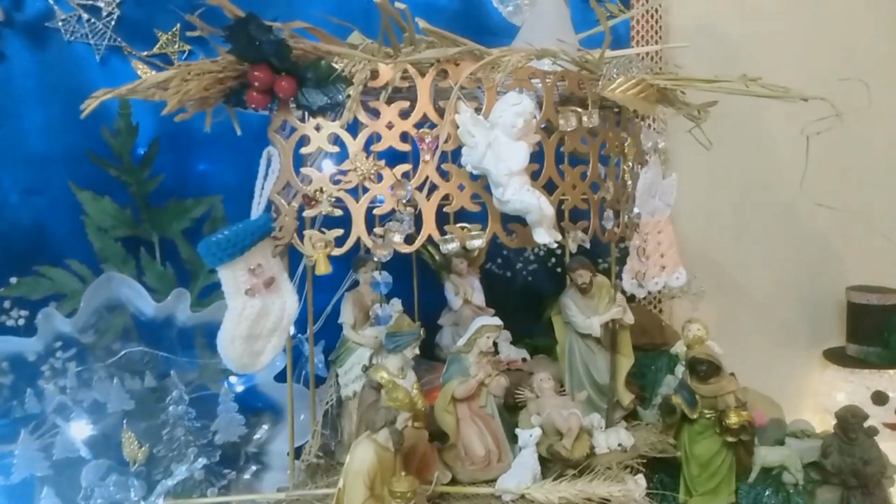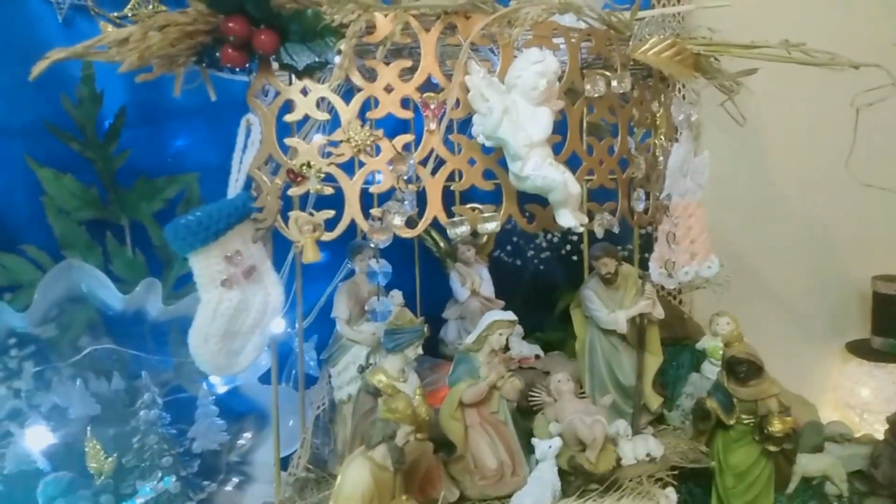Then you can see the little crystal danglers. They are supposed to be of a lamp that was over here, which was given away. Since I had to remove all that, I've used parts of it that were nice looking.